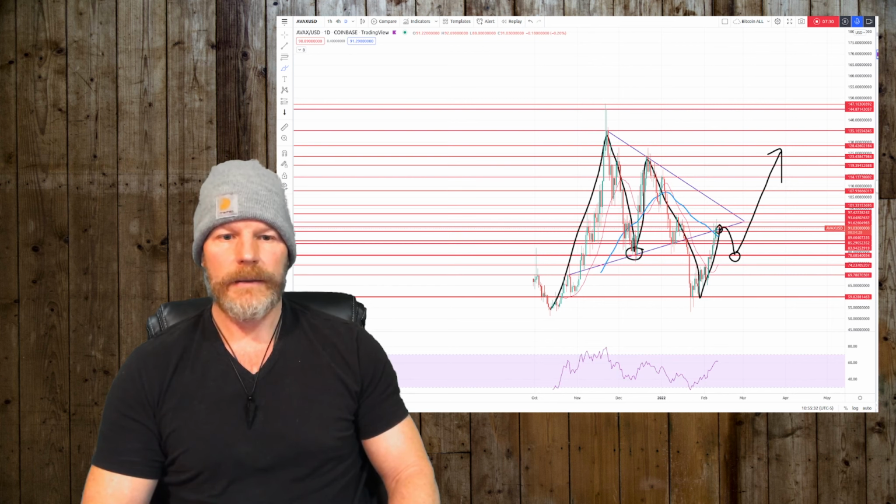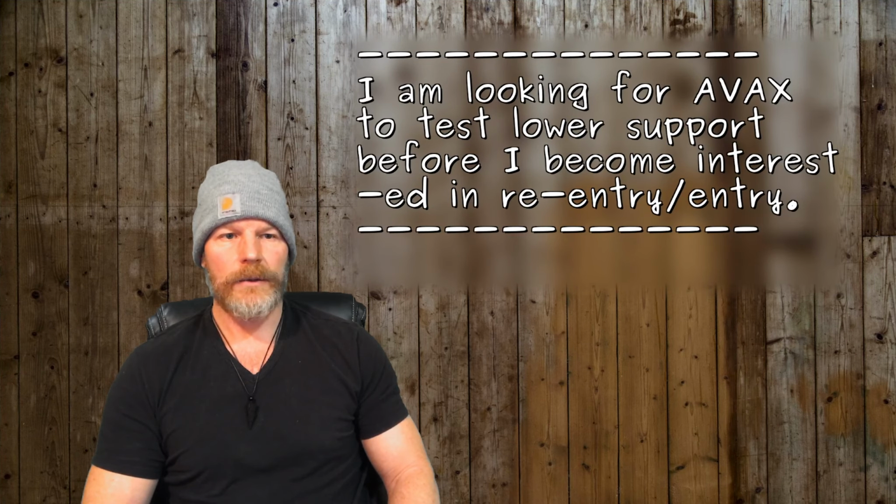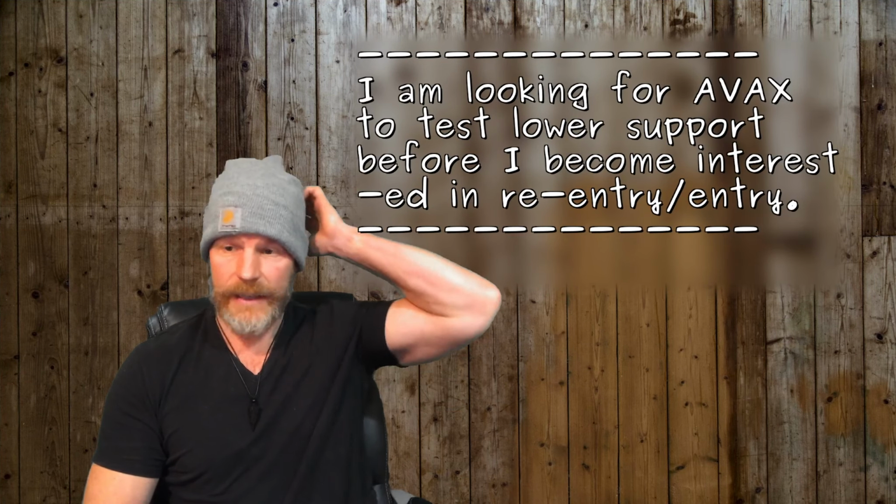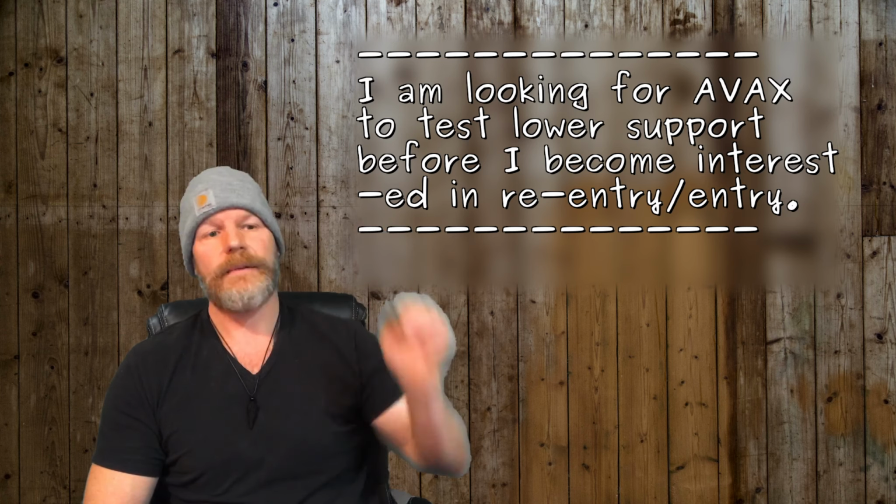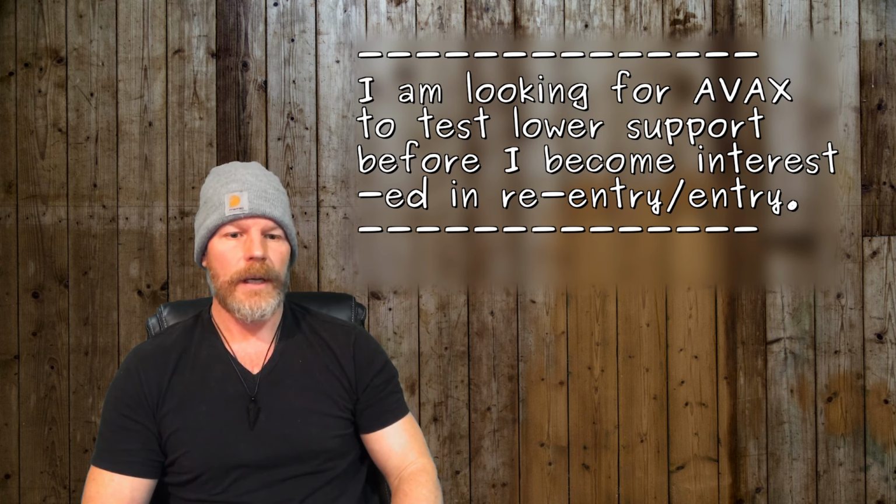All right, so that's basically my conclusion. I'm looking for AVAX to test that lower level of support, really there at $78, before I enter and re-enter.